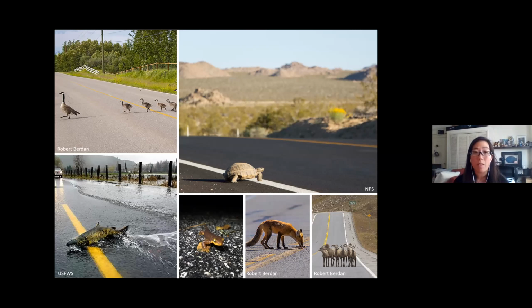So there's a lot of fragmentation happening because of how we're placing these roads and development in their habitat, in these different habitats, without considering how they move and what they need for their life cycle to complete.